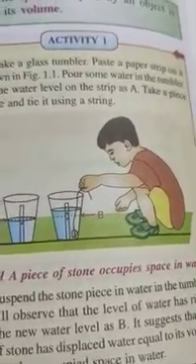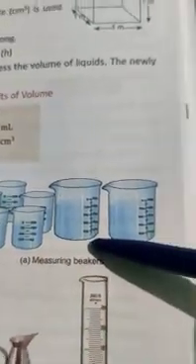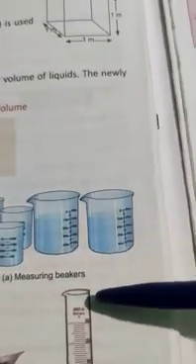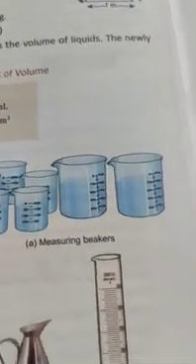Okay children, so now measuring the volume of liquids. The volume of liquid which a container can hold is known as the capacity of the container. What is capacity? You can write: the volume of liquid which a container can hold is known as the capacity of the container. It is also measured in units like milliliter and liter. There are two commonly used instruments for measuring the volume of liquid: measuring beaker and measuring cylinder.